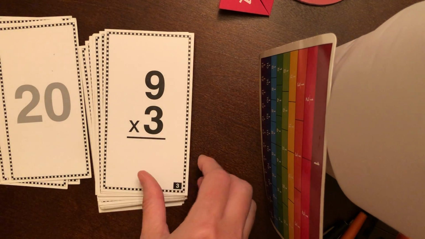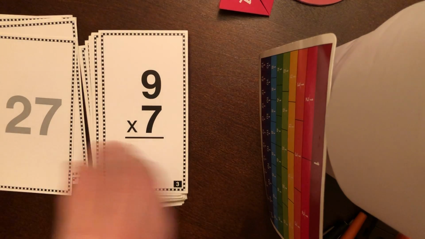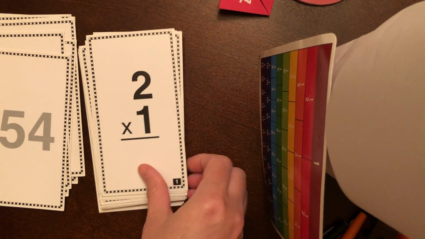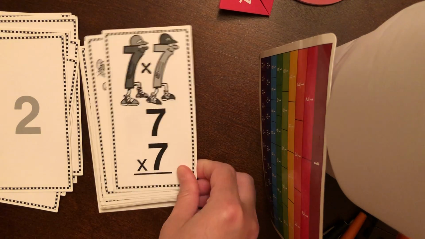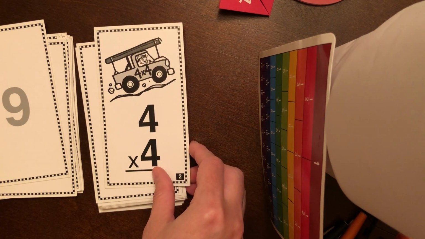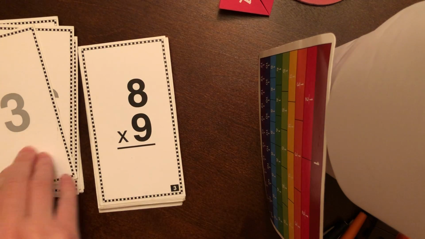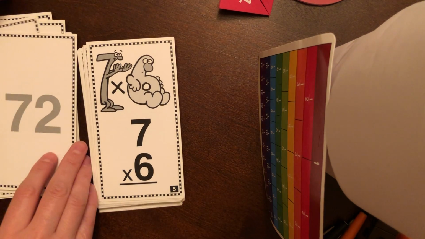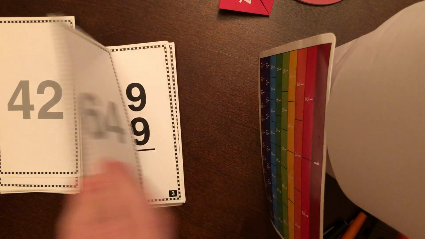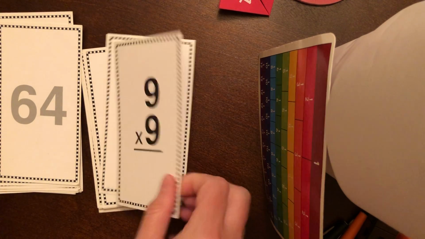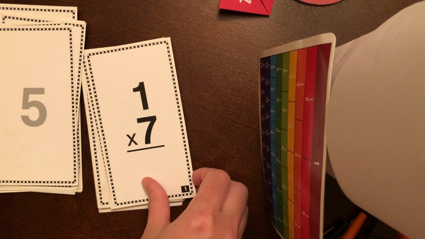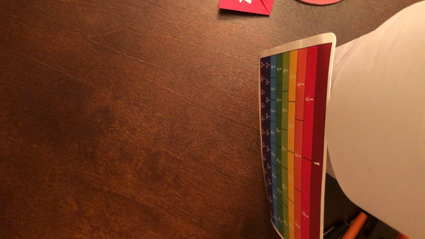4 times 5. 9 times 3. 9 times 7. 6 times 9. 2 times 1. 7 times 7. 3 times 3. 4 times 4. 1 times 3. 8 times 9. 7 times 6. 8 times 8. 9 times 9. 3 times 2. 2 more. 1 times 5. 1 times 7. Very good. All right.